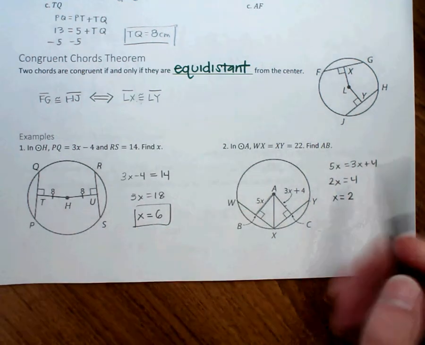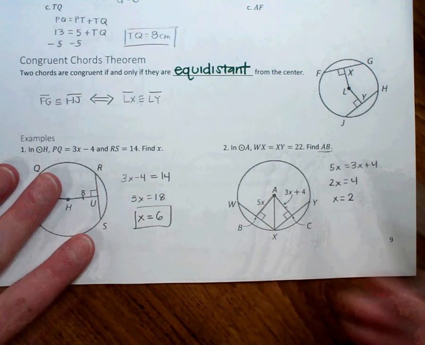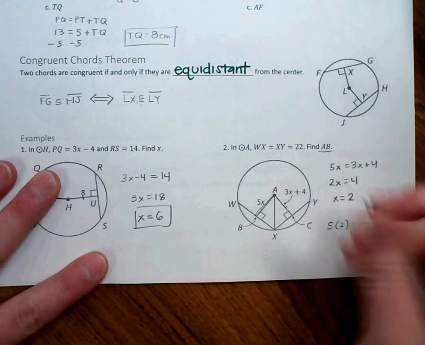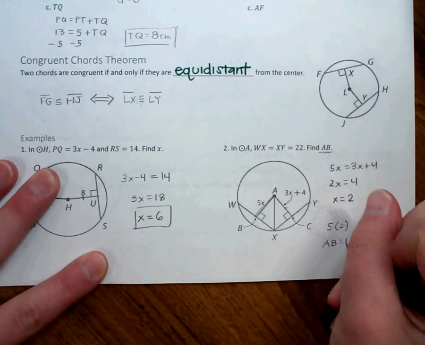But I didn't want an x value. I want the length of AB. And so AB was 5x. AB then is 10.